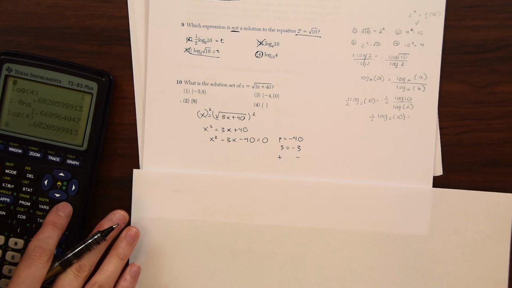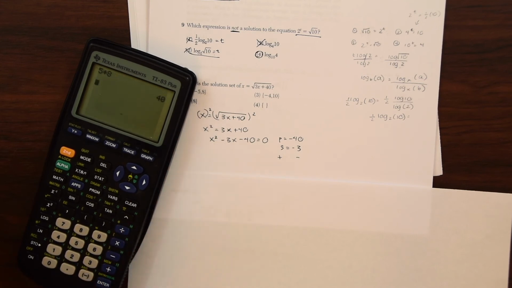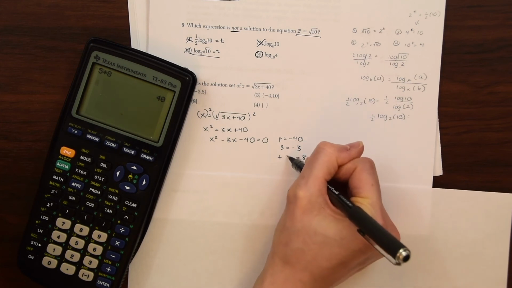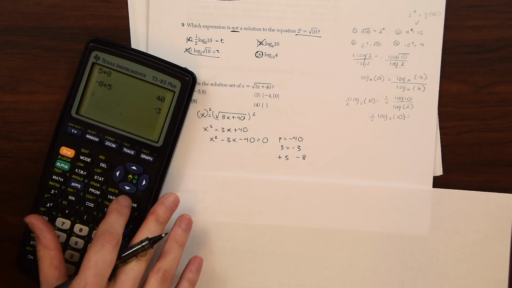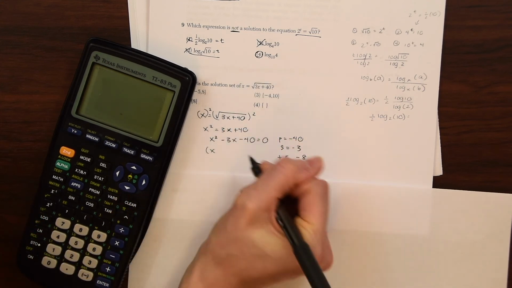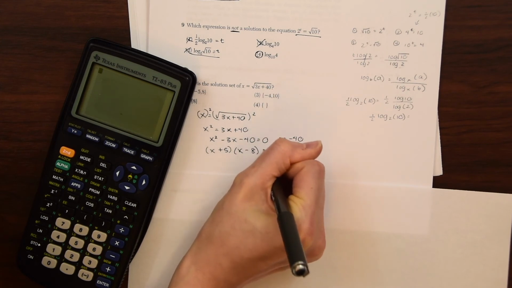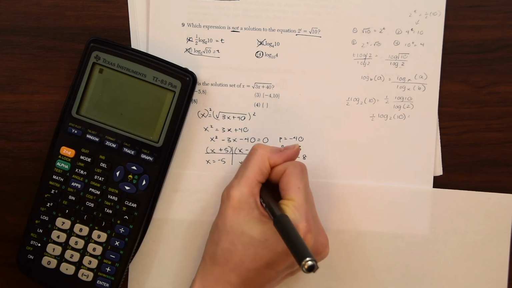So we can just start thinking of numbers and plug things in our calculator. So 5 times 8 is equal to 40, right? And then negative 8 plus 5 will be equal to negative 3. So this gives us x plus 5 and x minus 8 is equal to 0. And we get values x equals negative 5 and x equals 8.